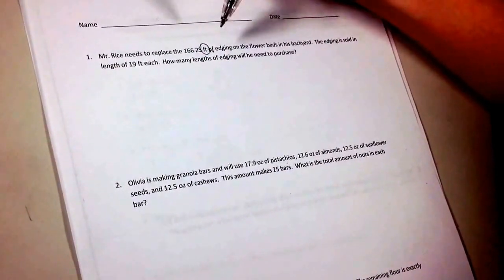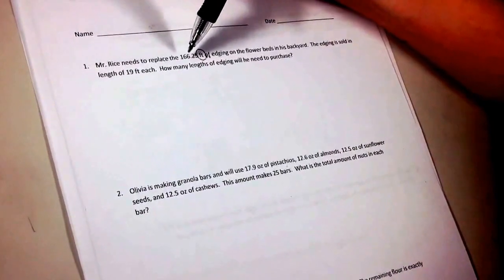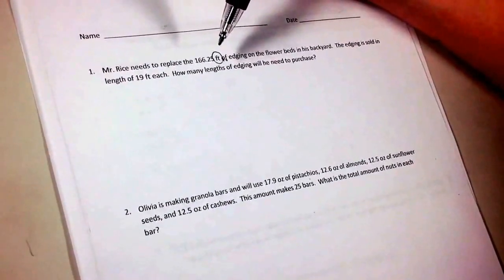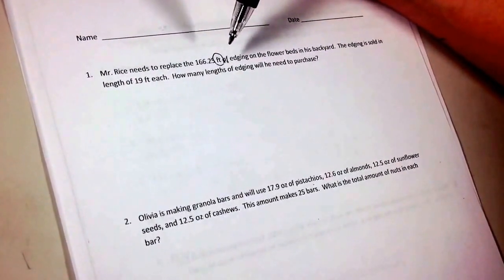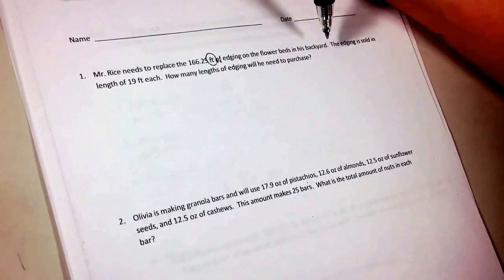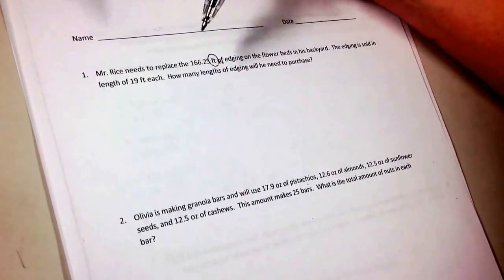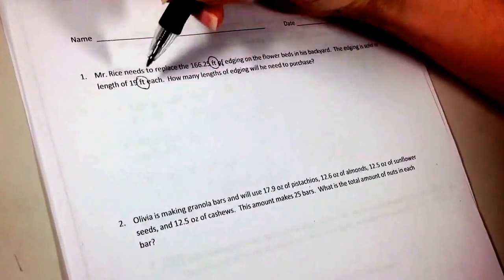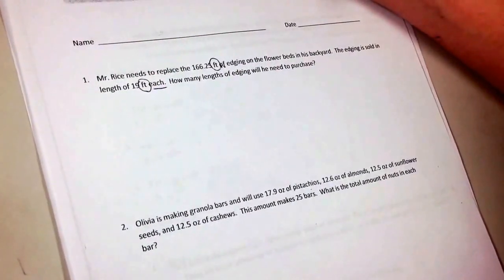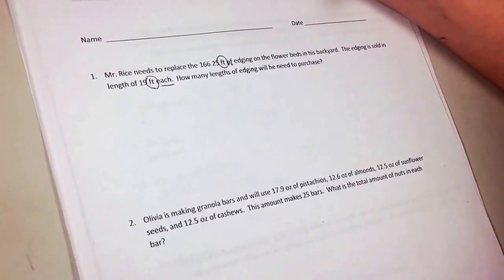So the first read, I'm going to circle any units of measurement. So I see feet. Mr. Rice needs to replace the 166.25 feet of edging on the flower beds in his backyard. The edging is sold in length of 19 feet each. You see the word each. How many lengths of edging will he need to purchase?